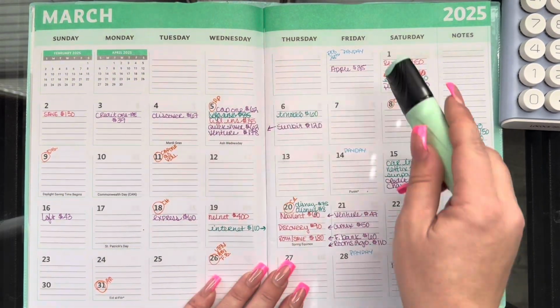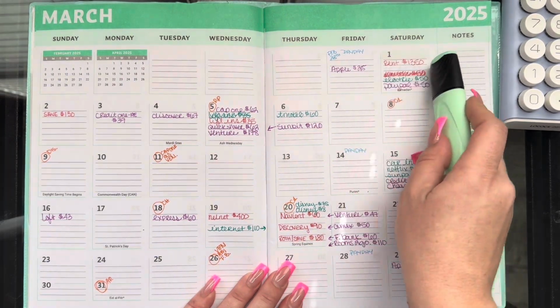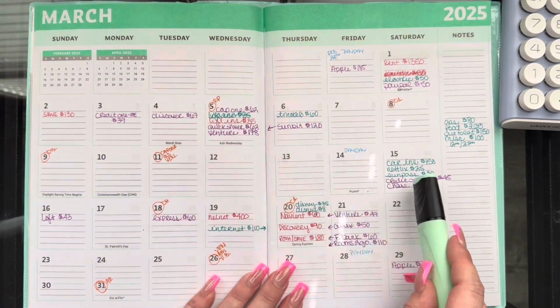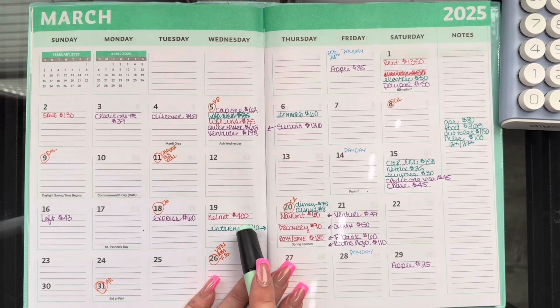First, let's look over the planner. We have the paydays in here. She gets paid $2,500 every 2 weeks. We have all of her cash expenses listed in red. All of her credit cards are here in the purple. And then everything in green is the expenses that can go back onto the cards.